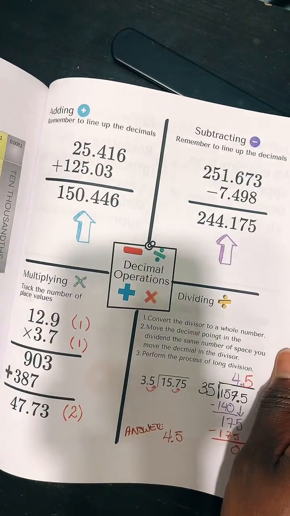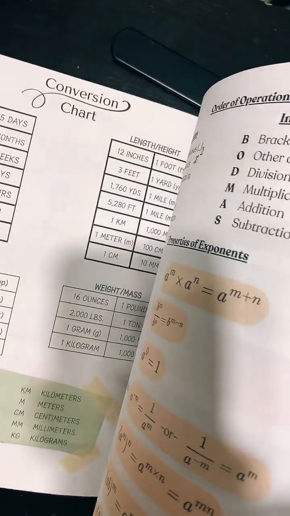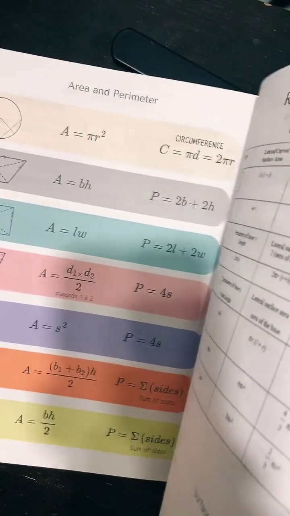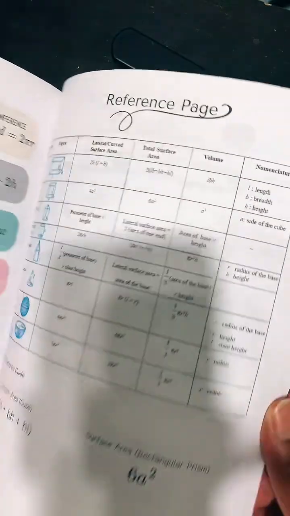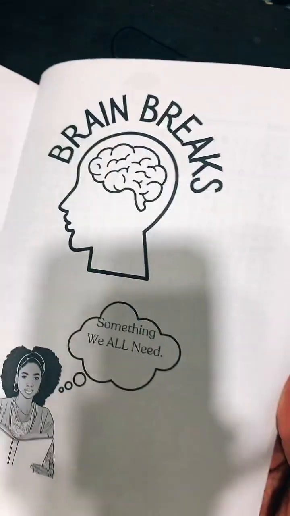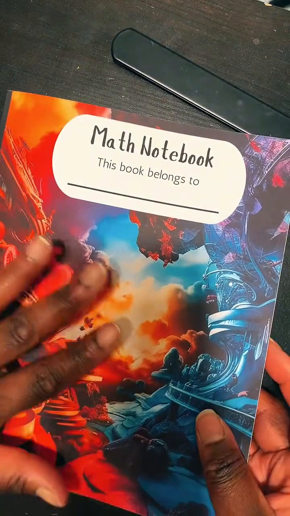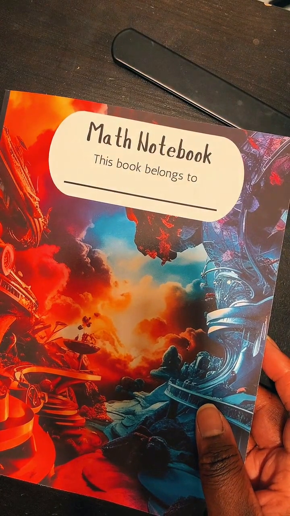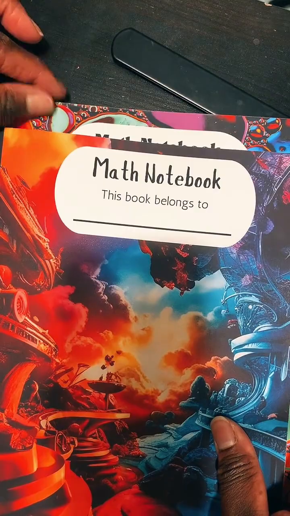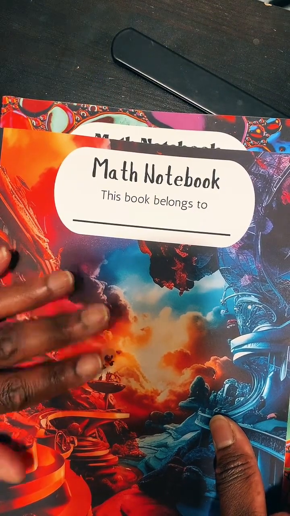Factors, operations, as well as place values, decimal operations. We have conversion charts. You still have the same properties of exponents, areas, and perimeter. Volume. So very much the same as the other book with some exceptions. Again, with the brain breaks, a little bit different from their book. This book is a lot smaller, or a little bit smaller than the other one, but it still packs a powerful punch. If I line it up, you can see that there's definitely a little bit more room. This is 8 by 11. This is 8 by 10.